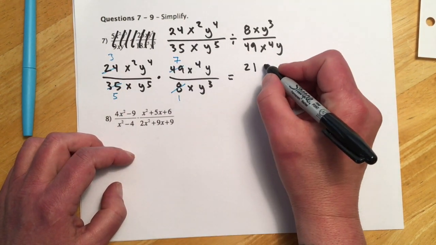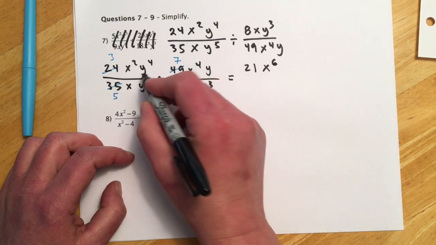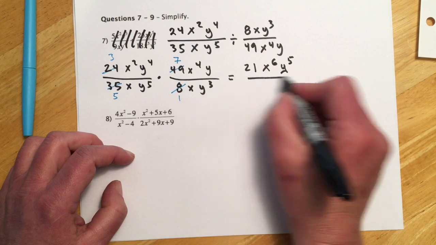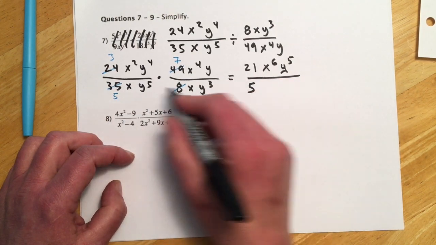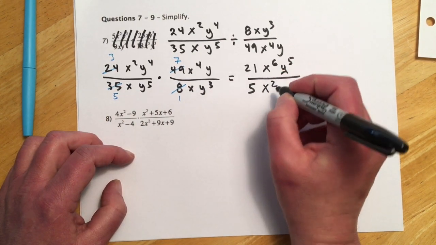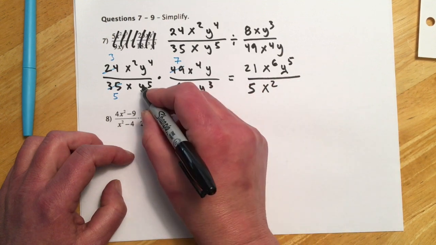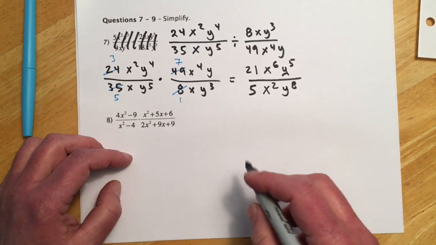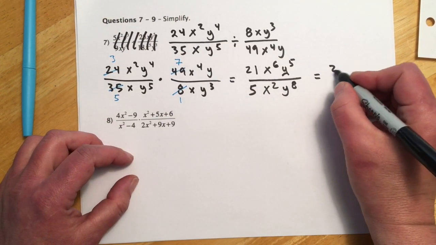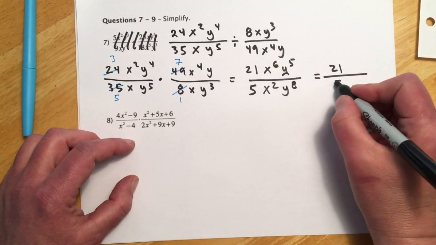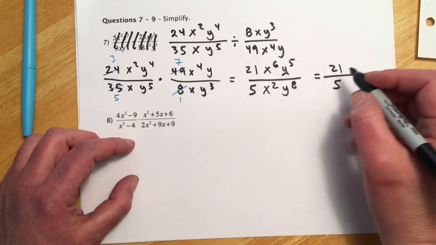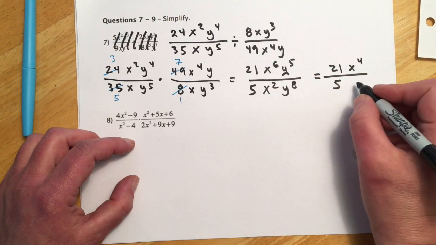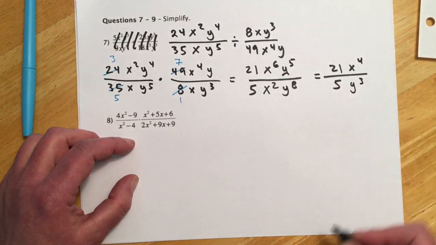I got 6 x's, and 1 and 4, so 5 y's. Downstairs I got a 5, x and x for x squared, 5y, y to the 5th, y to the 3rd, y to the 8th. And so the 21 and the 5 are done, because we did those back here. So I got 6 up and 2 down, so that's going to leave me x to the 4th up top. 5 up over 8 is going to leave me 3 downstairs.